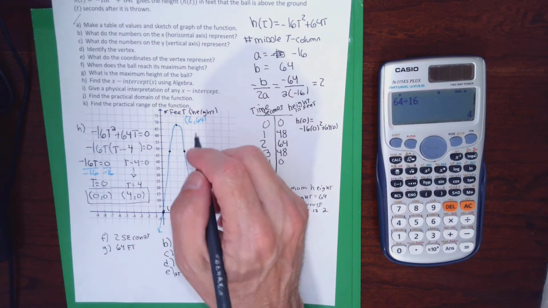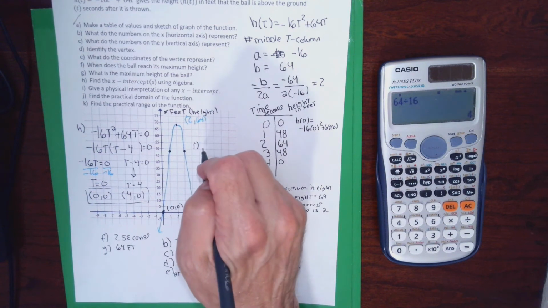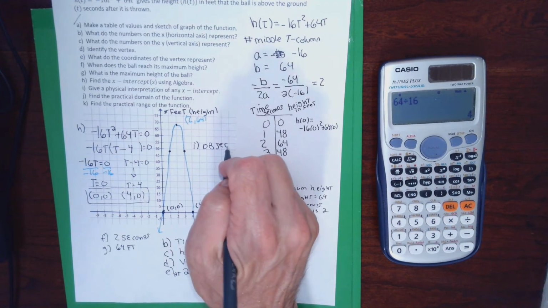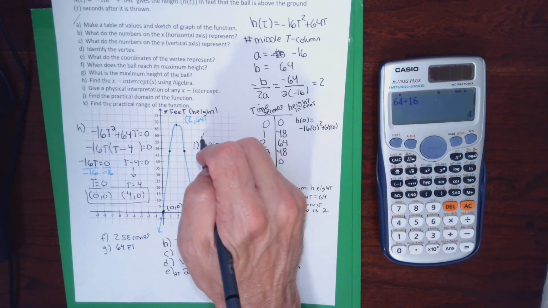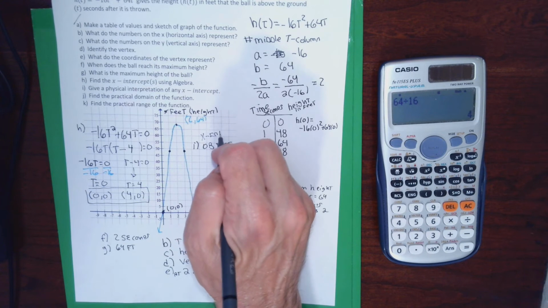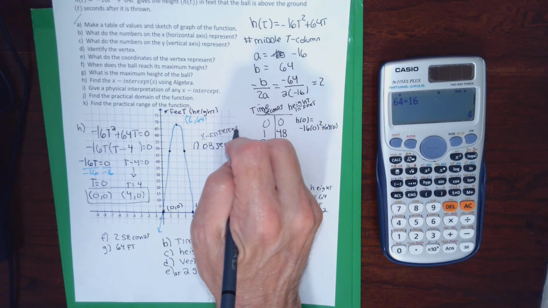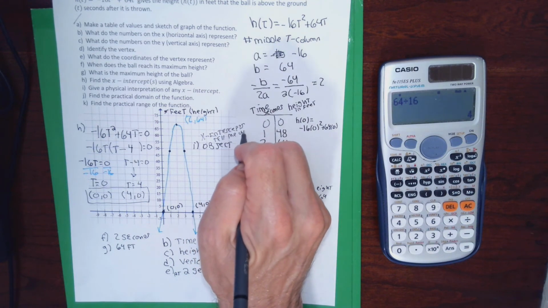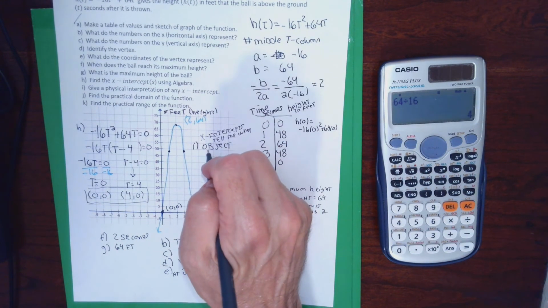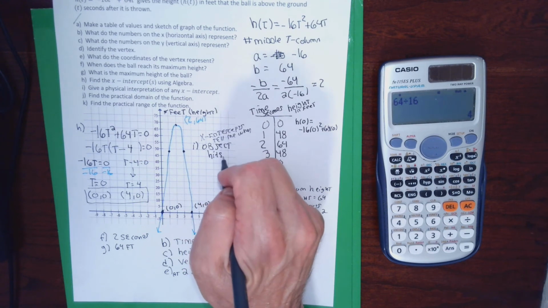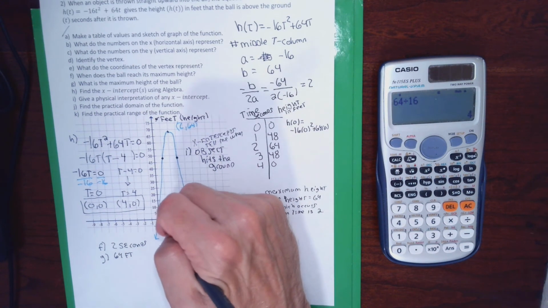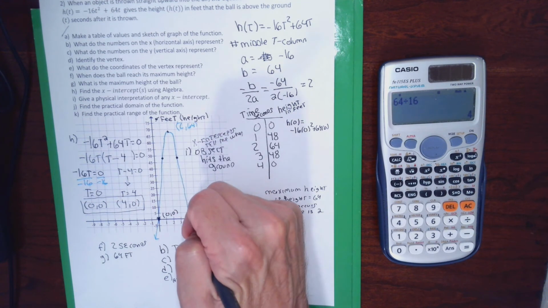So for part I can say the x-intercepts tell me when the object hits the ground. It may bounce, but this function doesn't show a bounce because it goes up. It starts at 0 feet high, it goes up to 64 feet, and it hits the ground again.